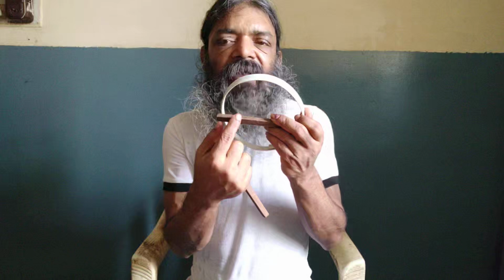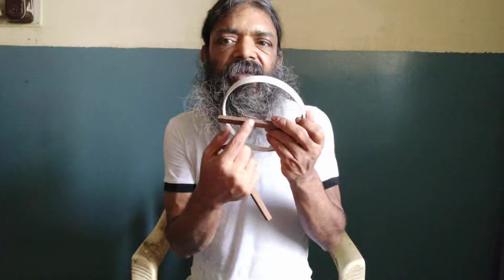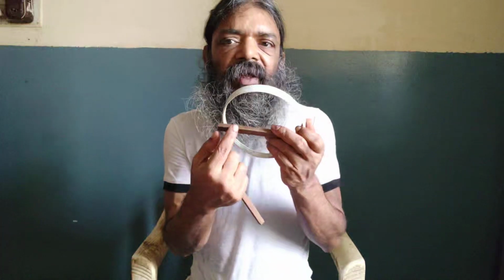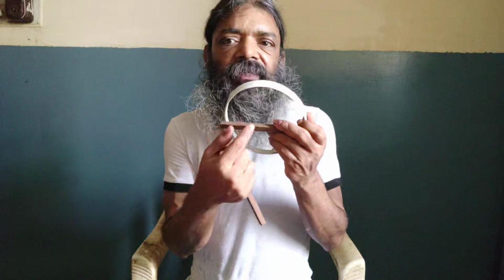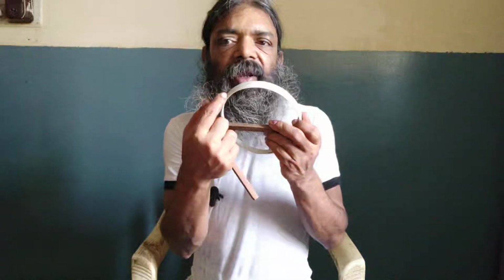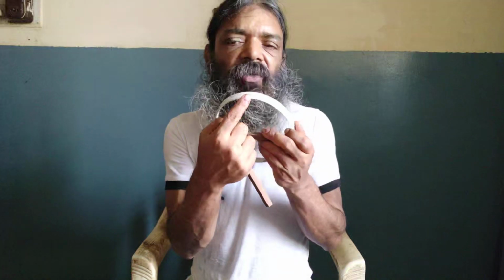This point is, if this is x, then this is x plus delta x. If this is x, then this is x plus 2a by n. Now these 2 points, one point is x1, y1, another point is x2, y2.